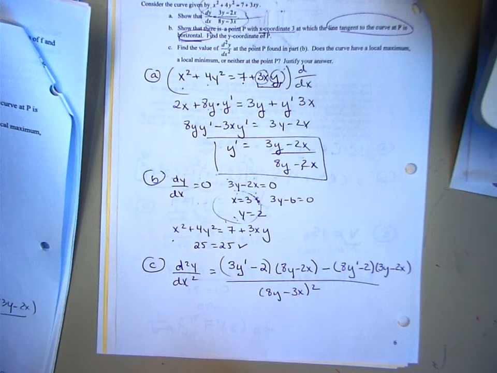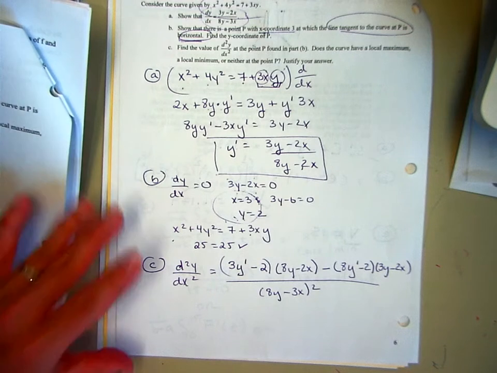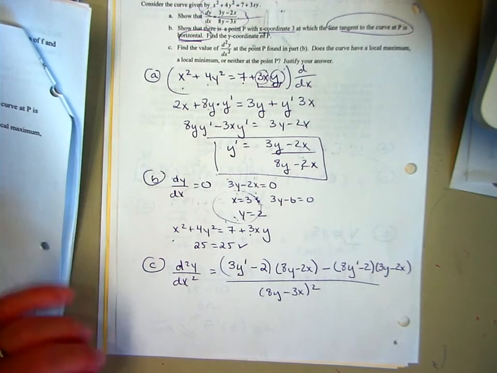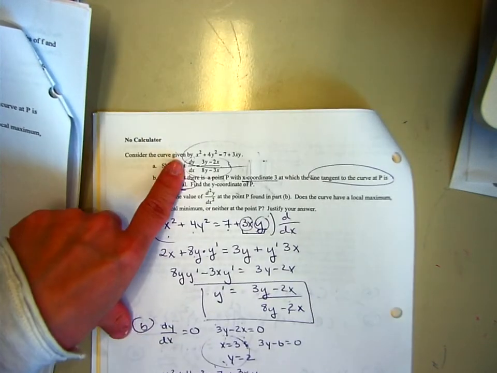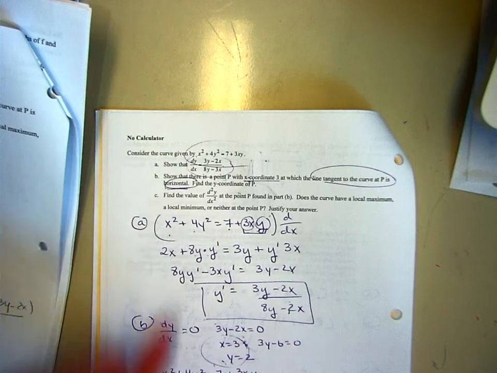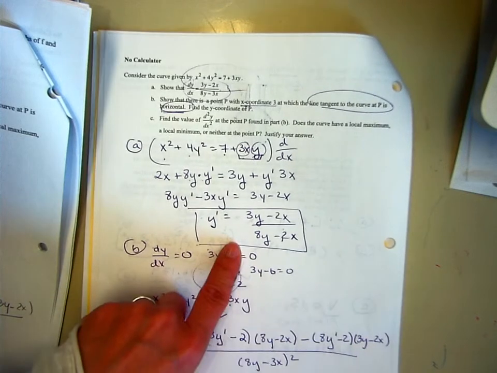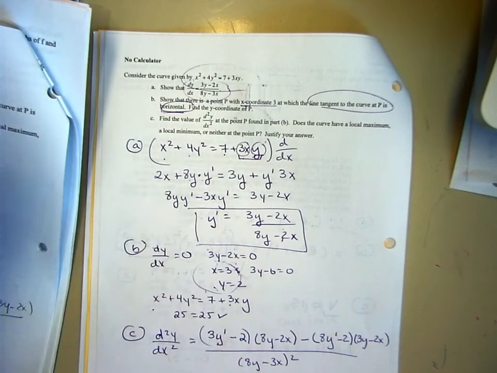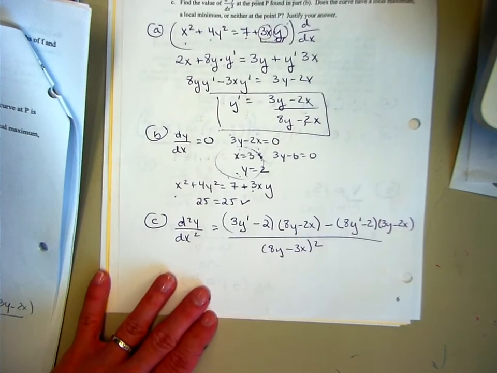Now they ask you, does this curve have a local max, local min, or neither? Typically, when we have a function, we do a number line, but this is an implicit function. So I cannot do a number line because your derivative has x's and y's. How do you know which points to plug in for x and the corresponding y? You're not going to be able to find those points, so this is where we use our second derivative test.